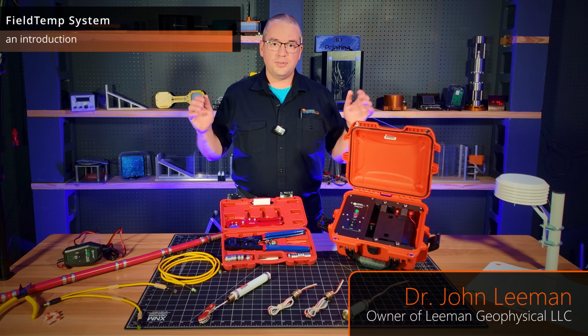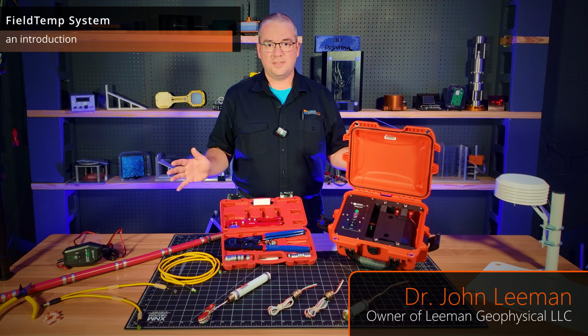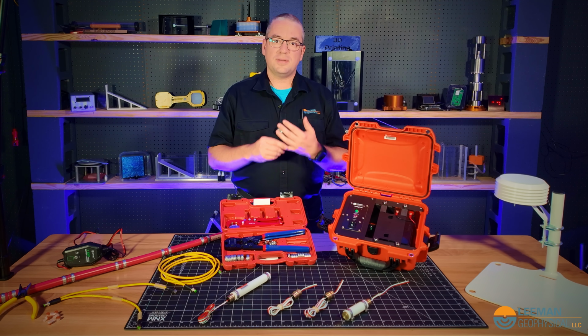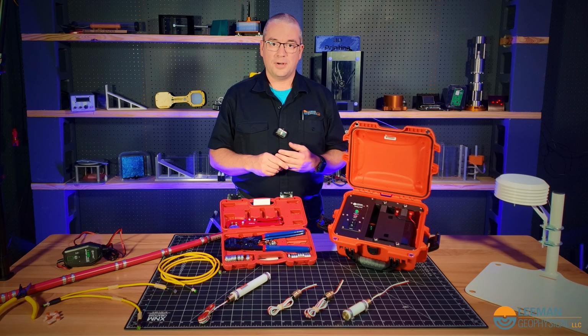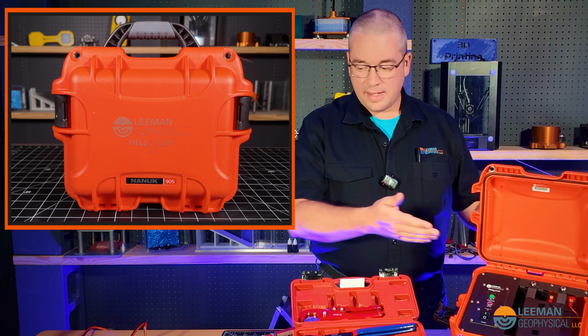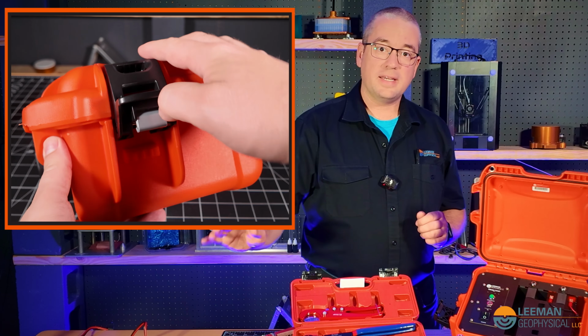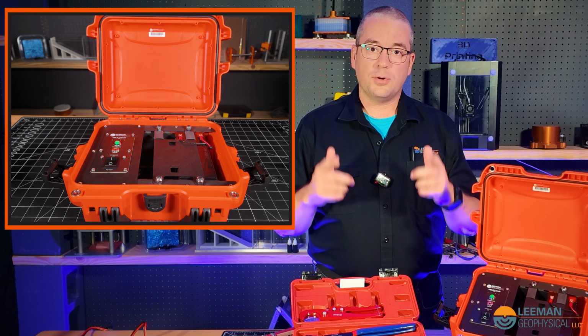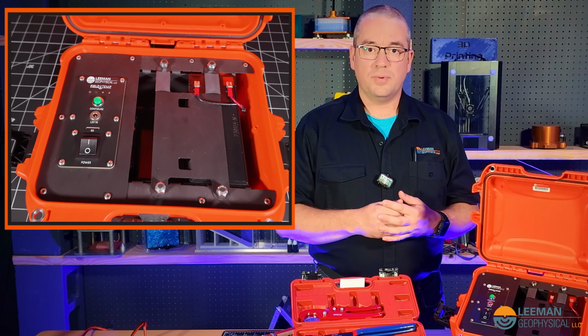I'm John Lehman, the owner of Lehman Geophysical, and today I want to introduce you to the FieldTemp measurement system. This system is the most researcher-oriented field temperature measurement profiling system on the market. It consists of a logger, a variety of sensors and cabling and accessories that let you put together the system that's ideal for your application and is adaptable when you're in the field.